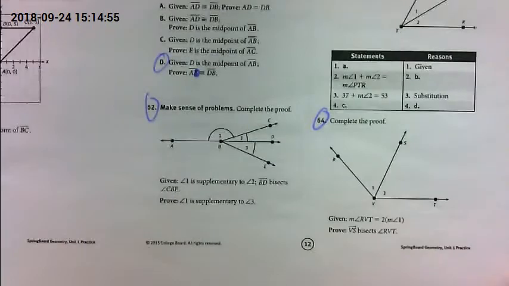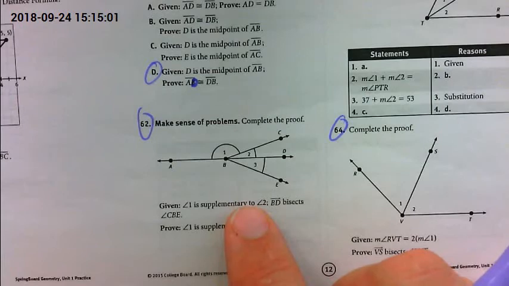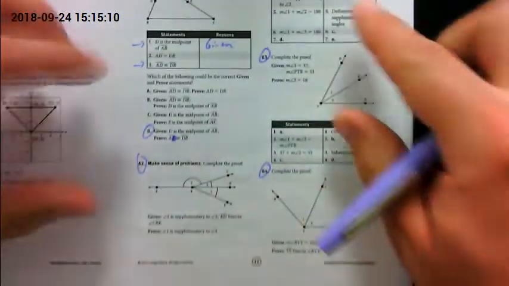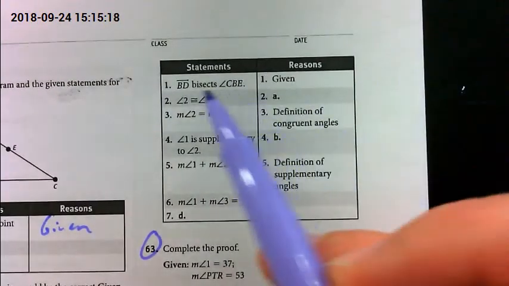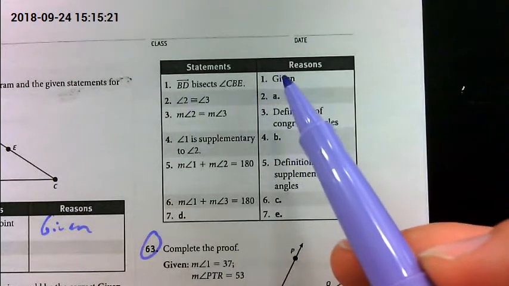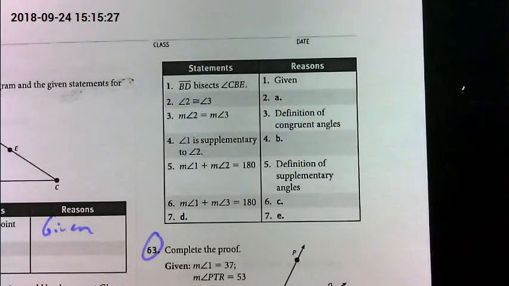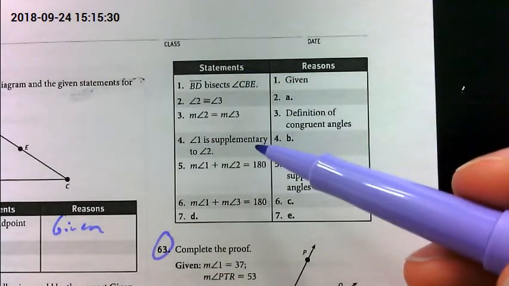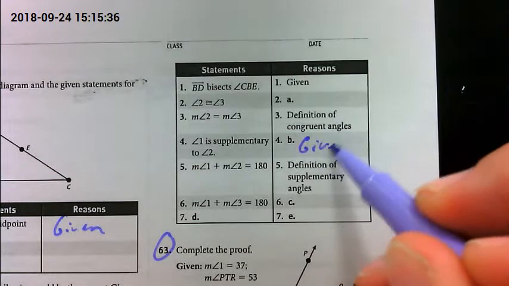All right. Number 62. You had this diagram and you had to fill in a proof for it. So, there's no easy way for me to do this one, since it's kind of catty corner there. But they had the proof up here, so I'm going to show the proof while I go through it, and then you just have to look at your diagram. But they gave you the first part. That was what was given to you, right? So BD bisects CBE. Now, you also had a second given. Which one of these was also given to you on the picture? Number 4. So that could also be given.